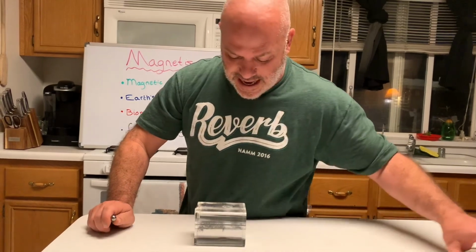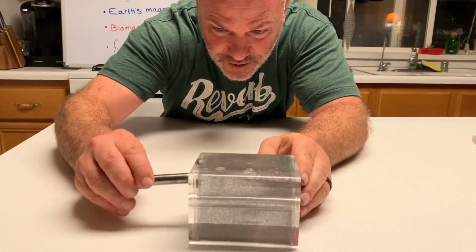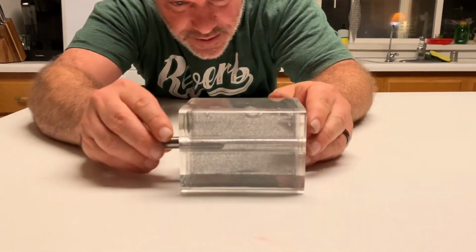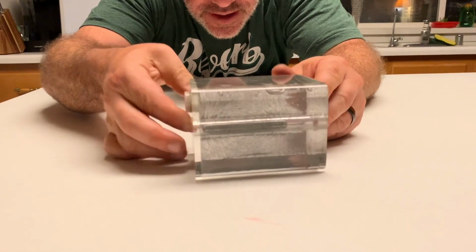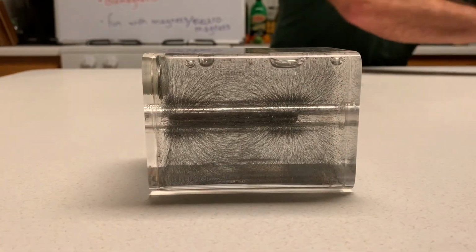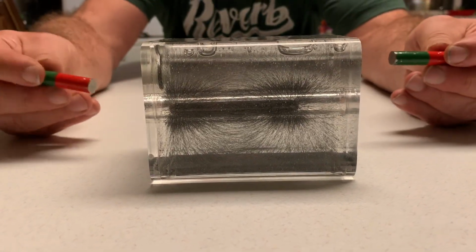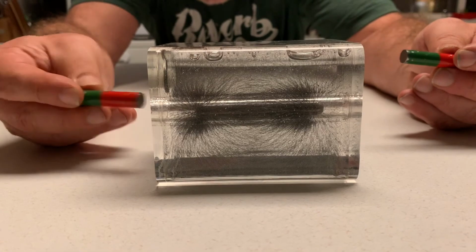Again, you can see it from a 3D perspective when we use this one, okay? And we'll put this little cow pill in there, and you can see the magnetic lines of force. That looks really cool. But then you can even take other magnets and just have some fun. We can take one pole and push it. Oh, that's pushing it away.